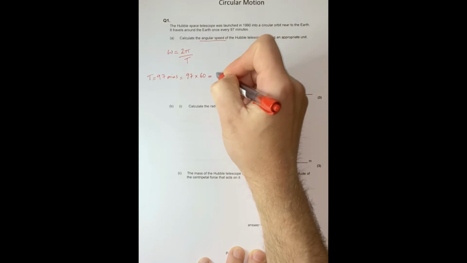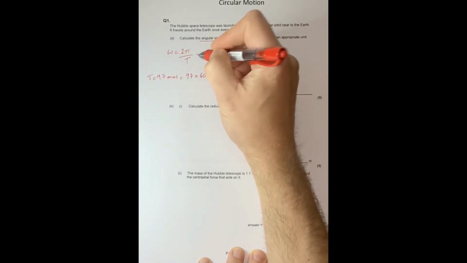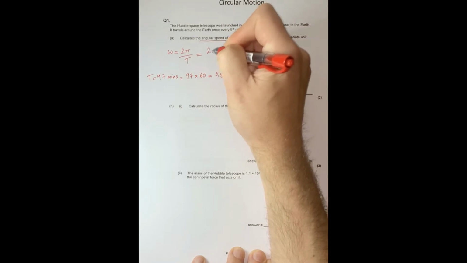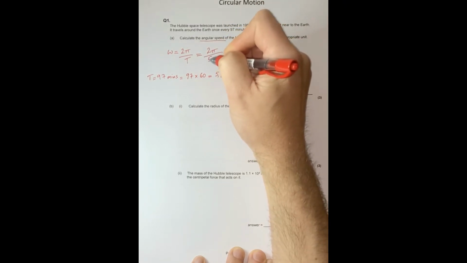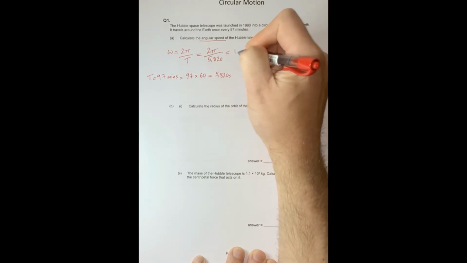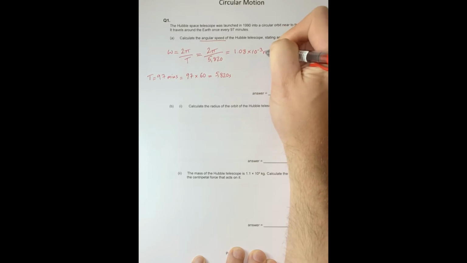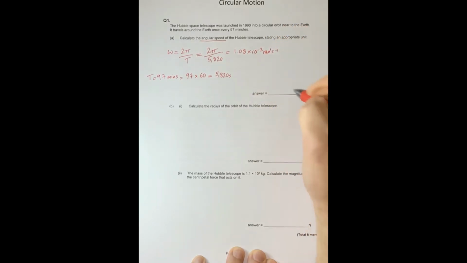And that would be 5,820 seconds. So the angular speed would be 2 pi divided by 5,820, and that would come out as 1.08 times 10 to the minus 3 radians per second. So the first answer, 1.08 times 10 to the minus 3 radians per second.